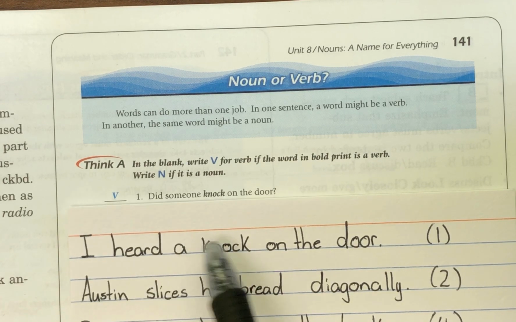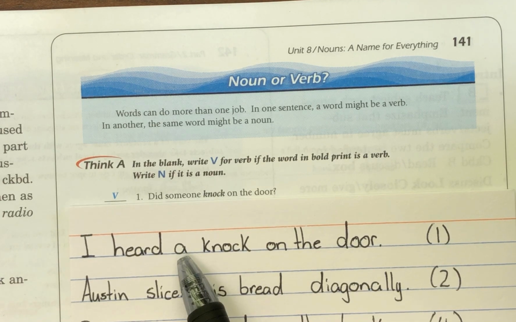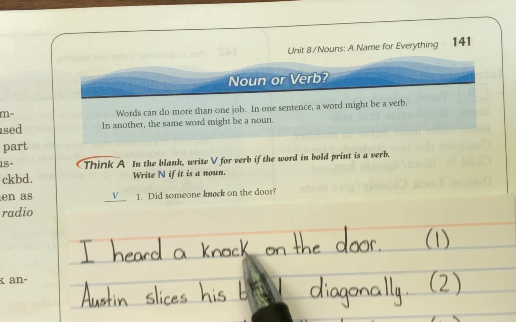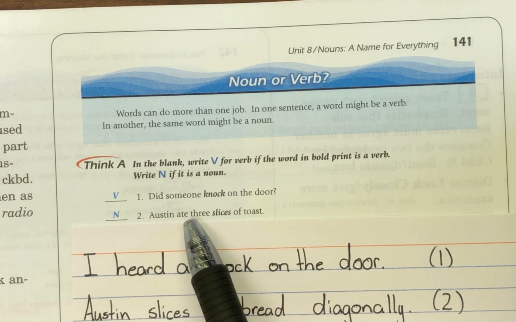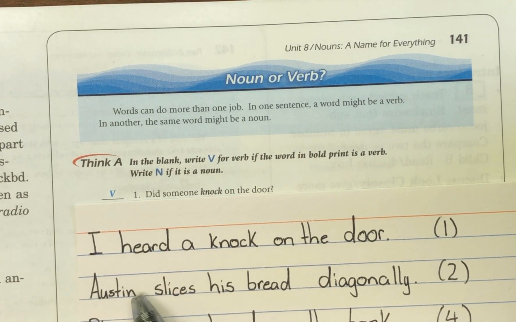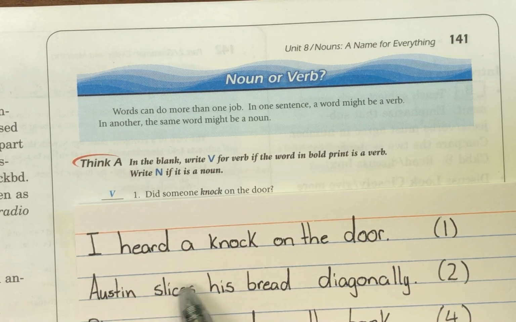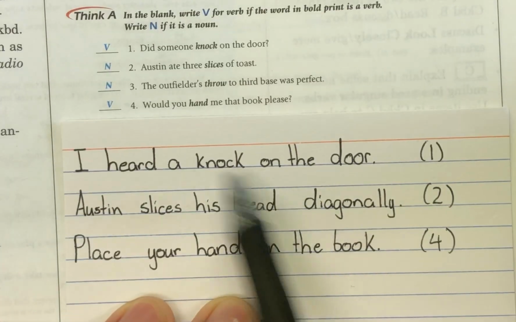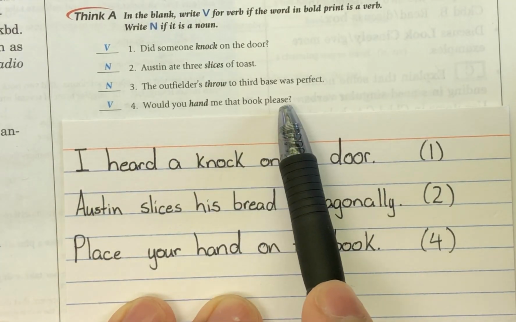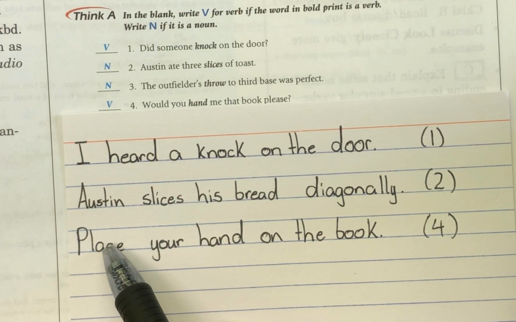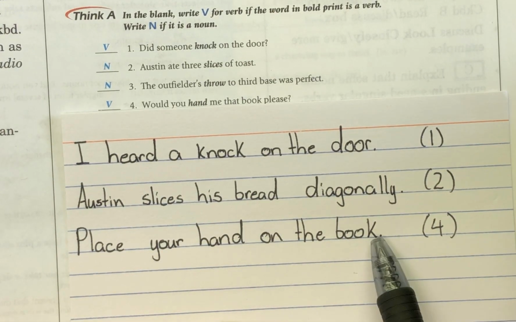So I heard a knock on the door. See how my article A comes before knock? That's a sign of a noun right there. For sentence number 2, Austin ate 3 slices of toast. Here, slices is being used as a noun, so in my sentence, slices needs to be used as a verb. Austin slices his bread diagonally. And then I did number 4. Would you hand me that book, please? Here hand is being used as a verb, so in my sentence, I need to use it as a noun. Place your hand on the book.